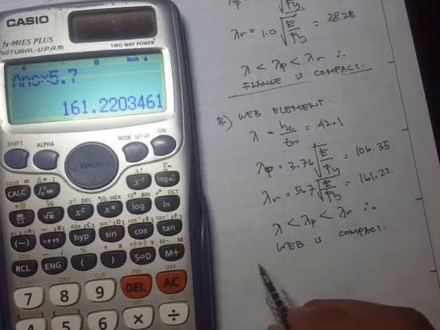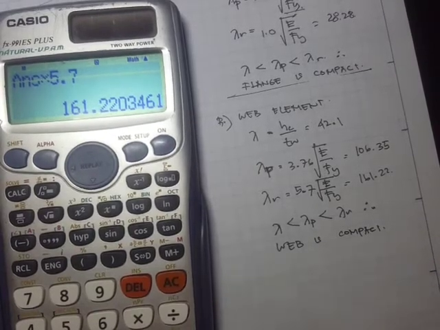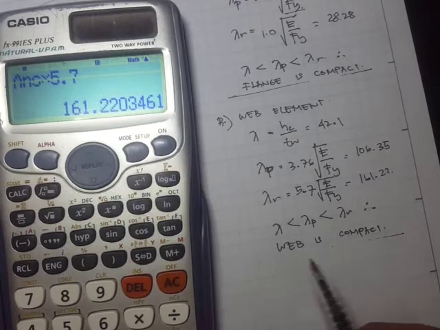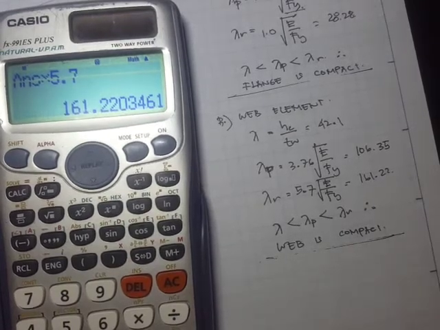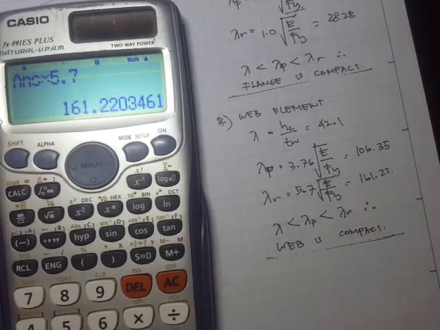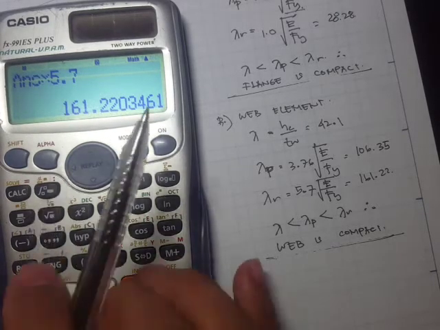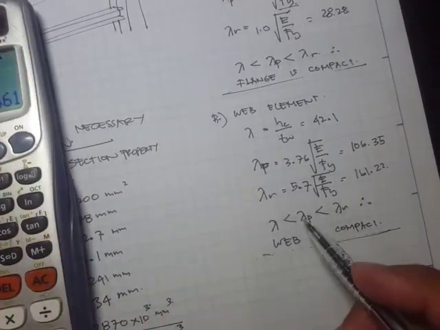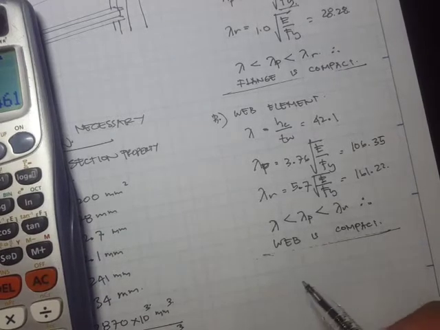So we can proceed to our calculations, because we only discussed the topics on strength of flexural members having compact sections, both compact sections and double symmetry or channels, bent about the strong axis.